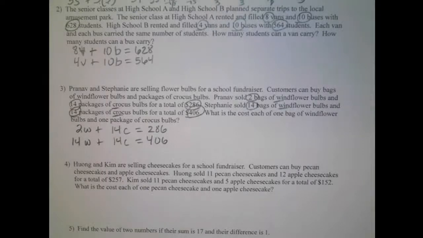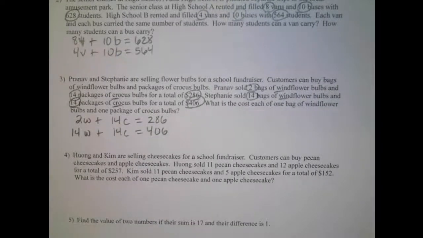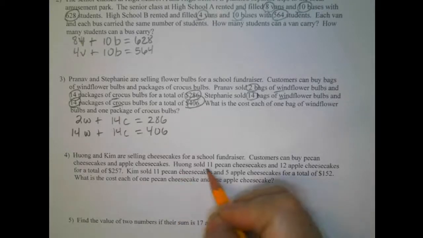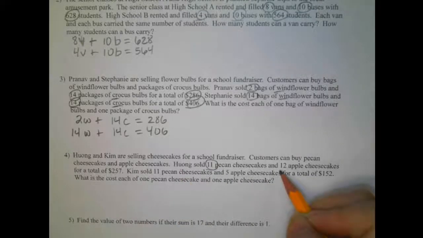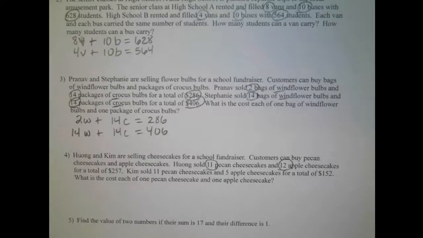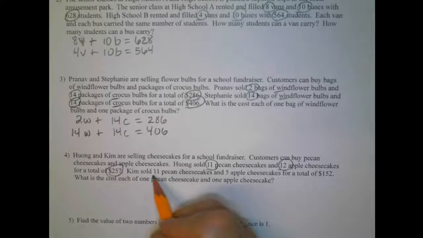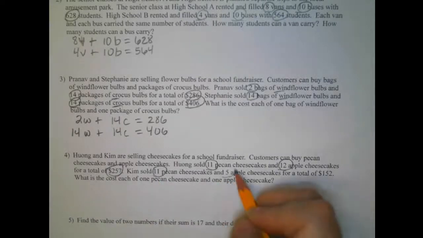Okay. Now let's look at the 4th one. We have pecan pies and pecan cheesecakes and apple cheesecakes. Huang sold 11 pecan cheesecakes and 12 apple cheesecakes, right? For a total of $257. Kim sold 11 pecan cheesecakes and 5 apple cheesecakes.